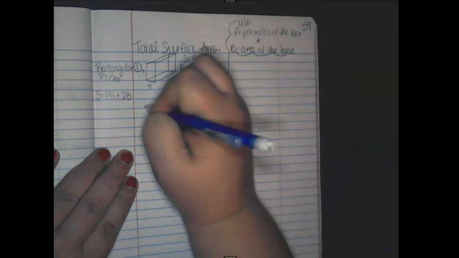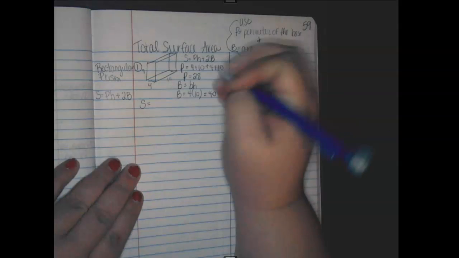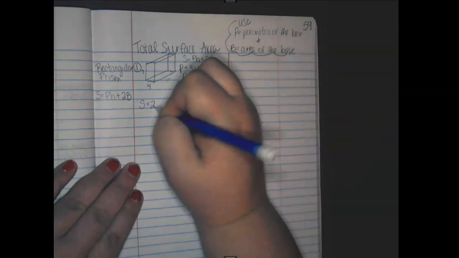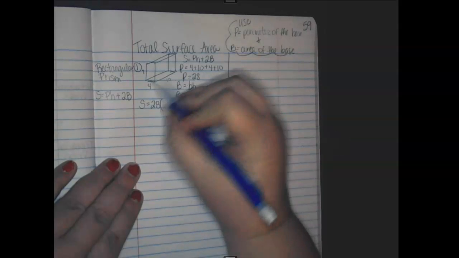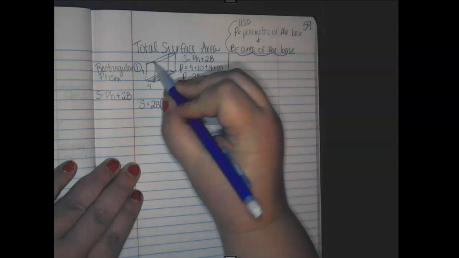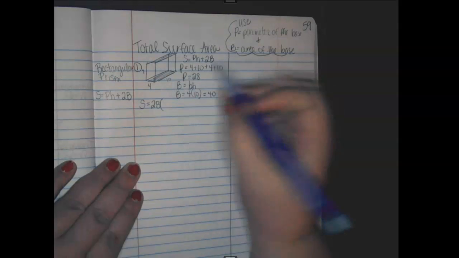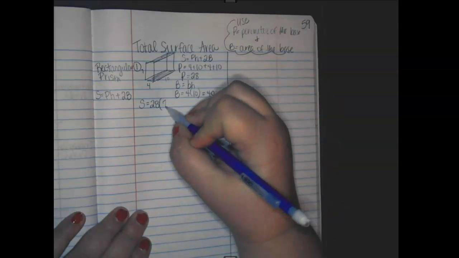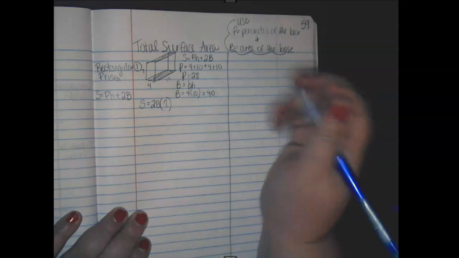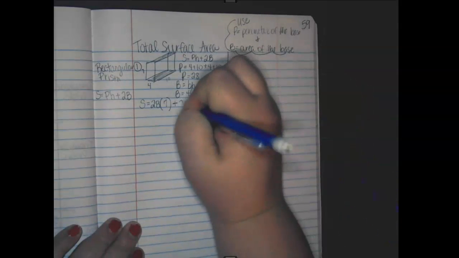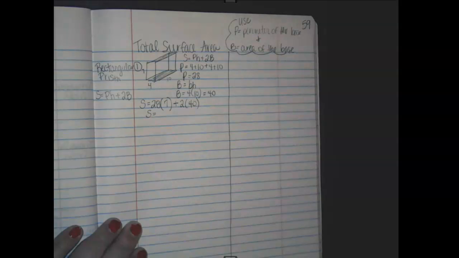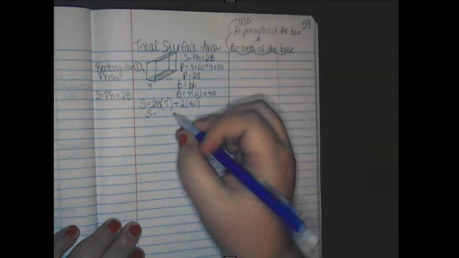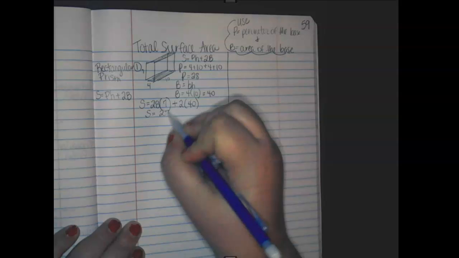So my surface area is going to be S equals perimeter, which is 28, times my height, which is 7. Sorry, I should have shaded my bases on these. As always, if I go too fast, because I'm trying to make this video not too long, just pause your video. Plus 2 times 40. Plug that into a calculator, and I get 276.